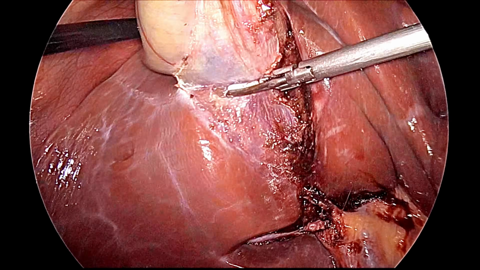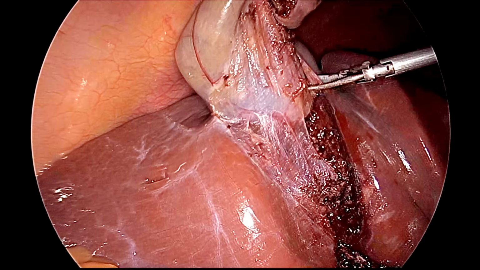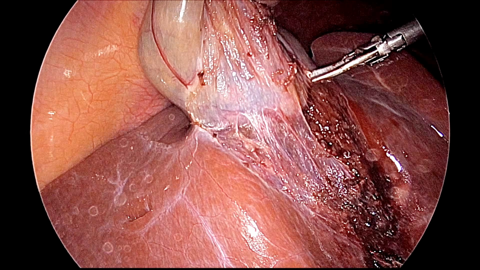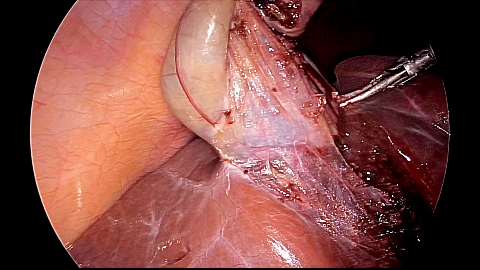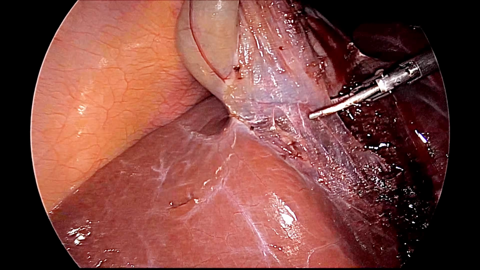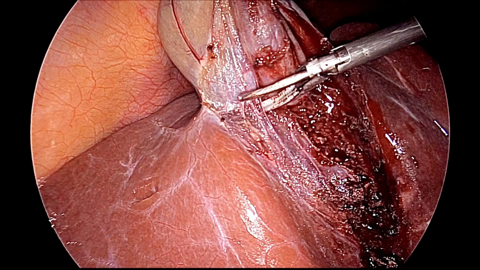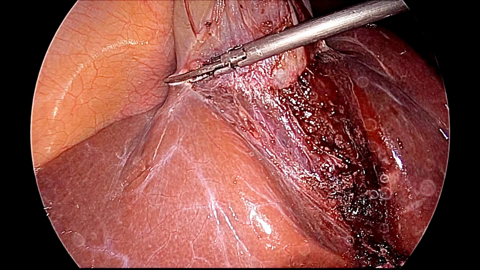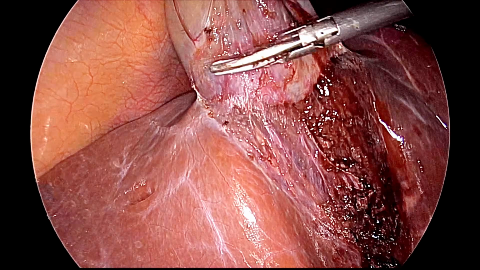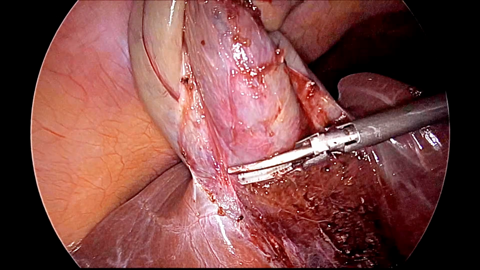Right now the light cable of your 30 degree camera should be down, and then the fundus grasper is removed because now it is not necessary, and the final dissection of the fundus of the gallbladder will be carried out. It should be a combination of gentle traction and blunt dissection. Only the peritoneum you should try to cut sharp, and slowly the final dissection is carried out.